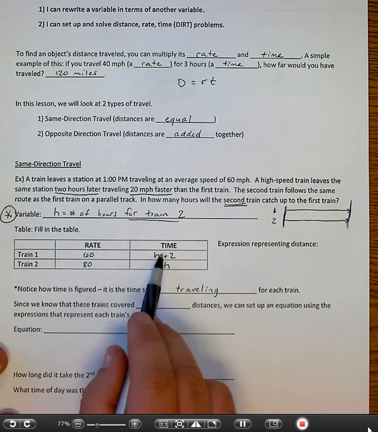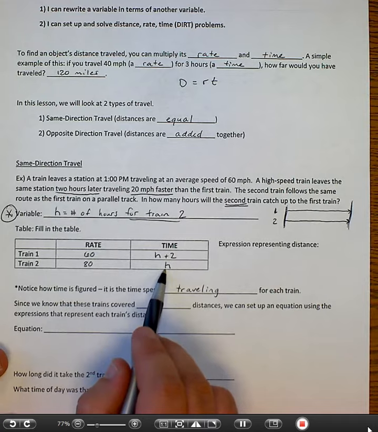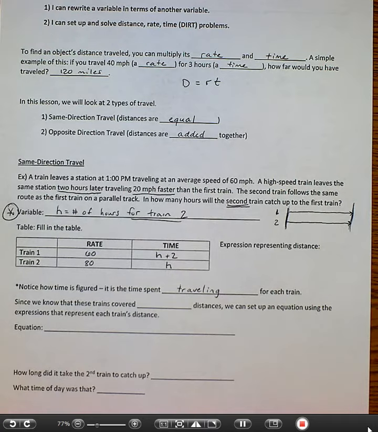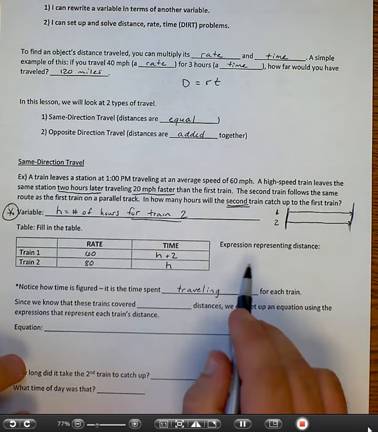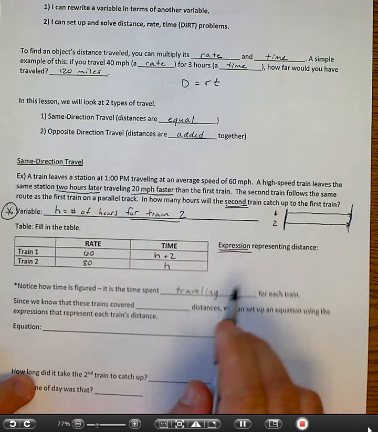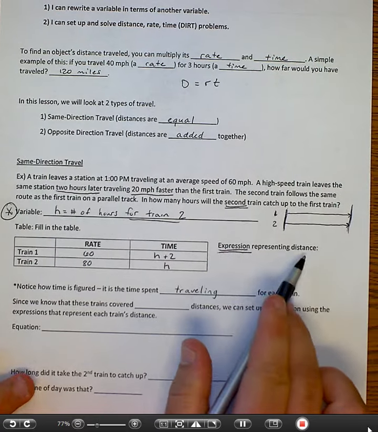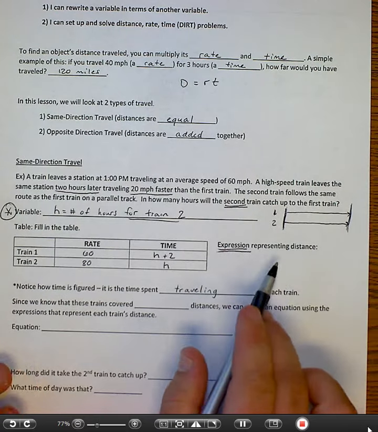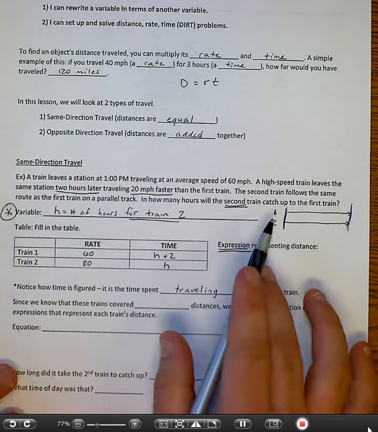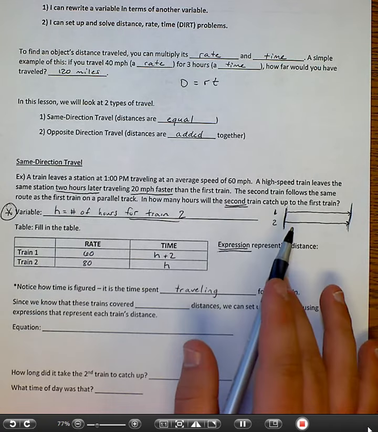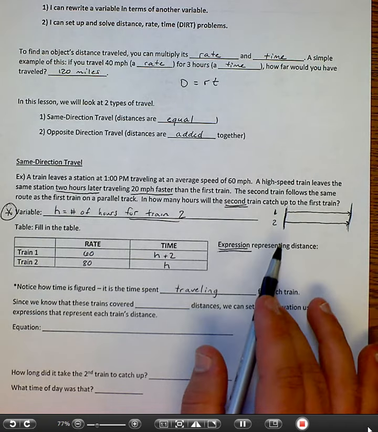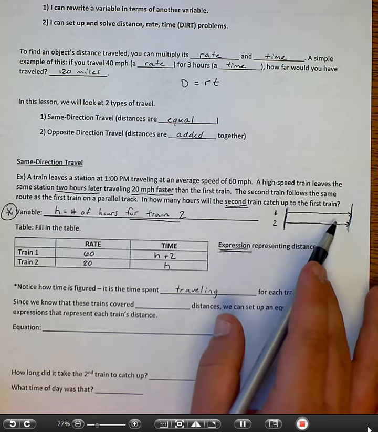That could be 2 different variables, but I don't want to have 2 different variables. I want to have a variable in terms of another variable. Okay? Now, I get people that get confused on this part too. I want to write an expression representing distance. A lot of people look for a number. How far do they travel? Well, we don't know that. It doesn't say anything about how far they traveled. We just know they traveled the same amount of distance.